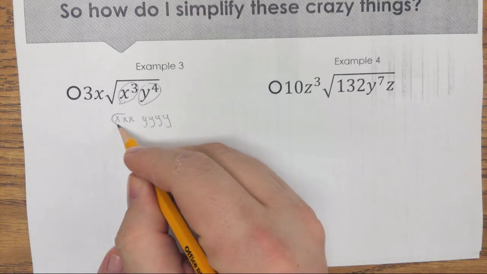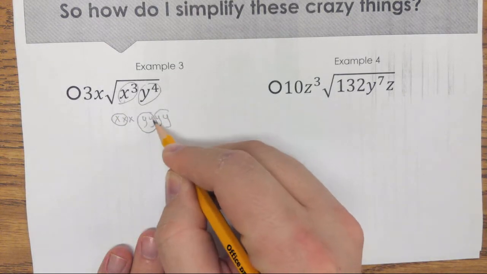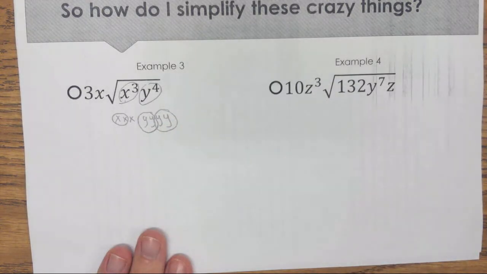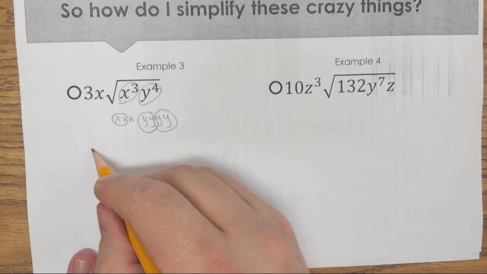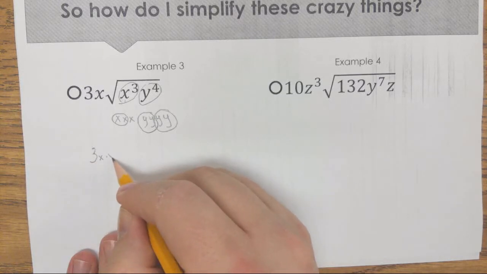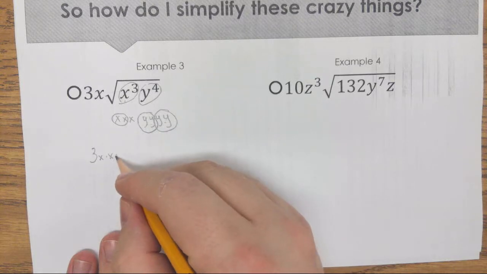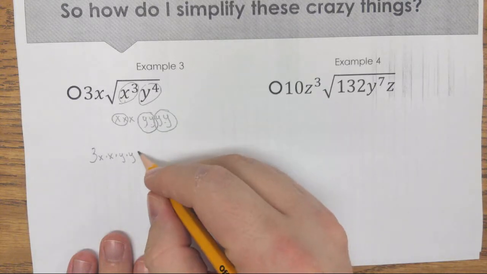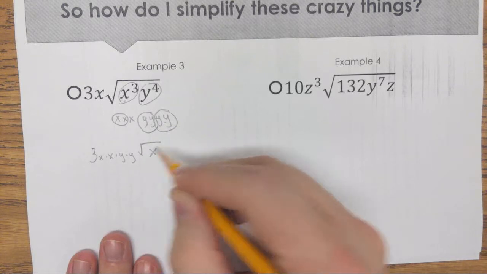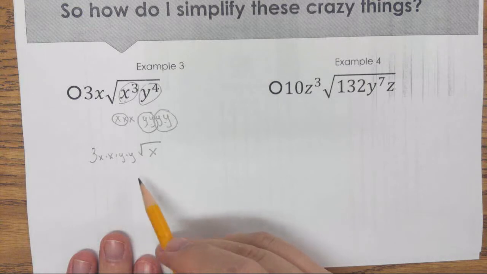I got one pair of x's, and I've got 2 pairs of y's. So that means I can pull 1 x out. So I'll have 3x times x. And then since I have 2 pairs of y's, I can pull 2 y's out, and then I'll have an x left underneath, because that's the only one all by its lonesome.